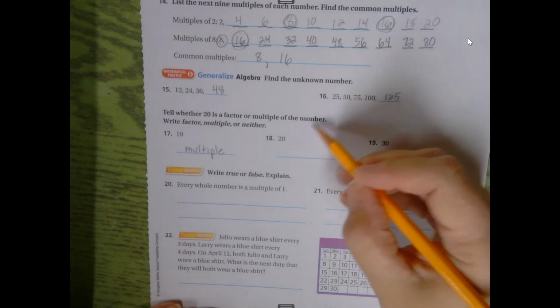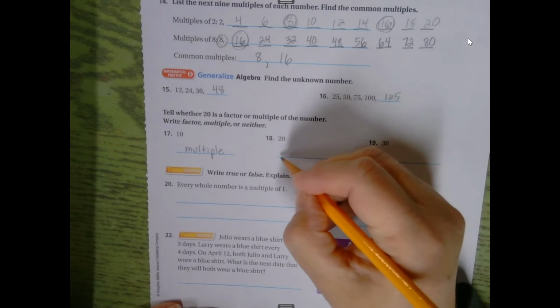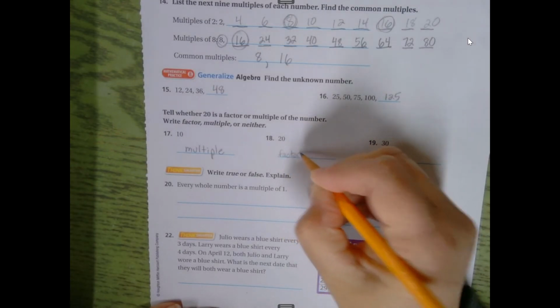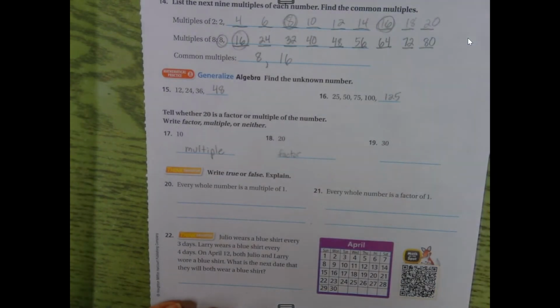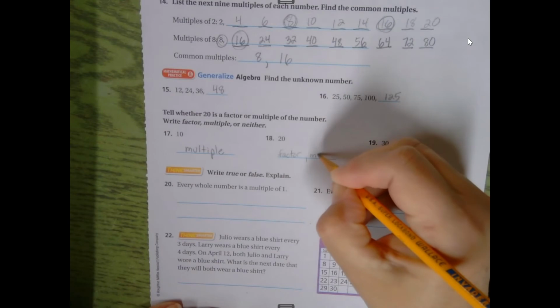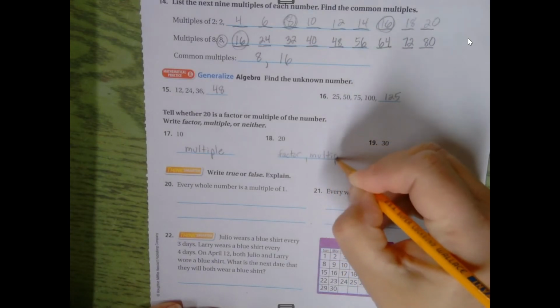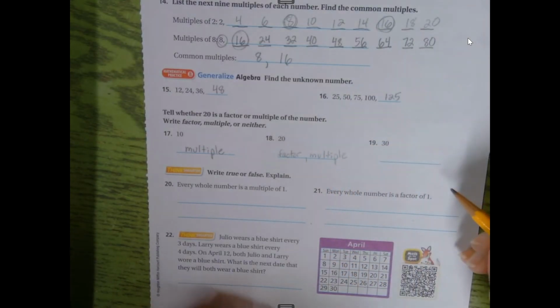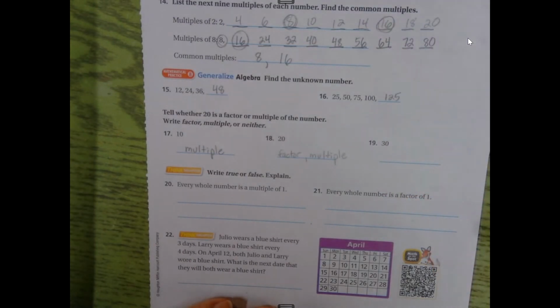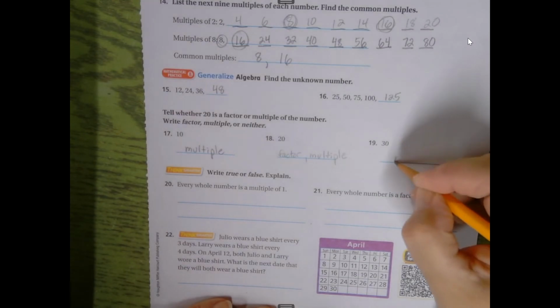Well, if I did a factor rainbow of 20, yes, 20 would be in there. So it is a factor. If I was counting by 20s, would I have 20 there? Yes. So it's also a multiple. 30. If I did a factor rainbow of 20, would 30 be there? No. If I counted by 20s, would 30 be in that lineup? No. So 30 is neither.